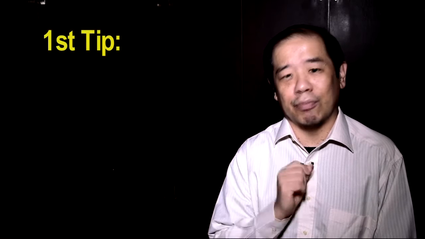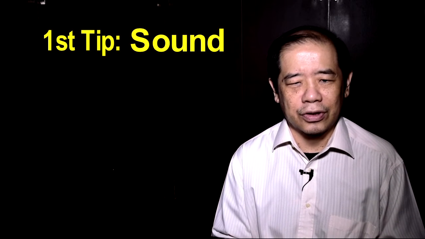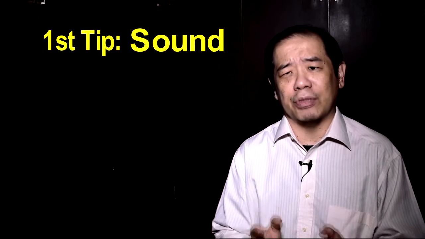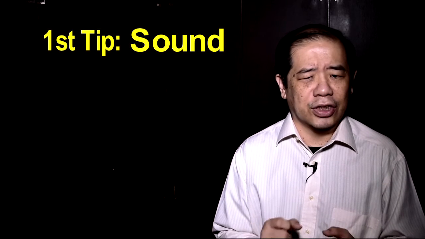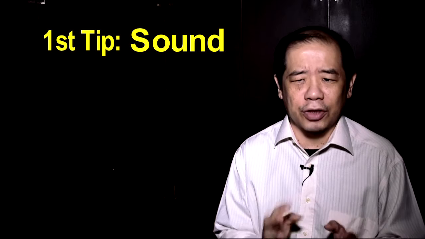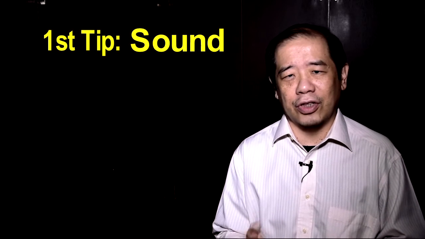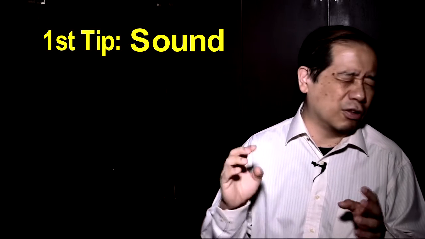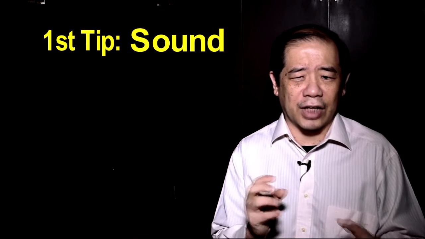First thing that is very important is sound. Sound is a very important element in the live streaming workflow. Bad image but good sound is better than good image but poor sound. If you watch a video with poor sound, you feel irritated, you turn it down, you're reluctant to continue watching, even though the video quality is good but the sound is not there.